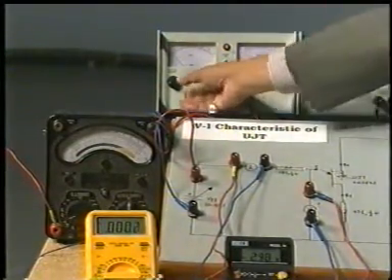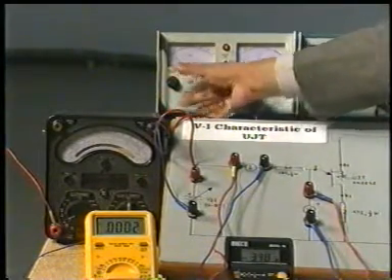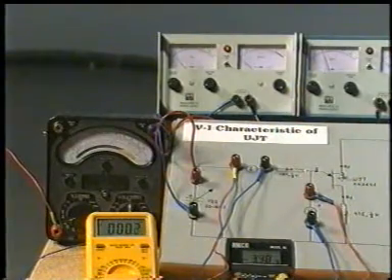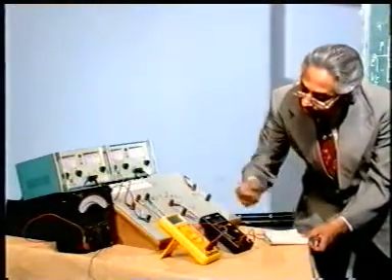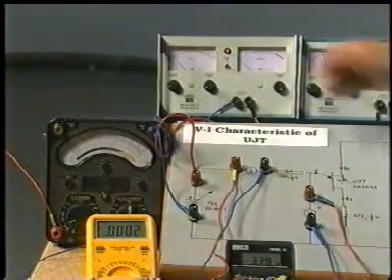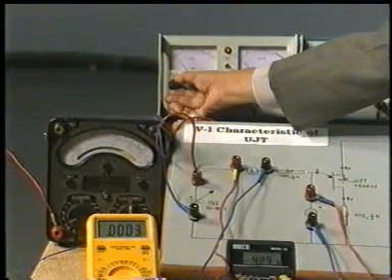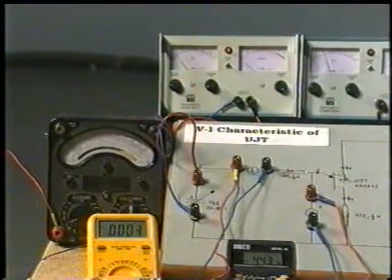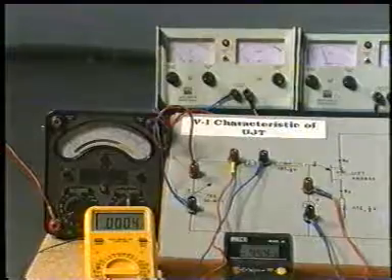Next let me change it. It is about 3.3 or 3.4, 3.39, so 3.4 volts, and the current is 2 microamperes. Then I change it to say 4.4 volts. The current is 3 microamperes.